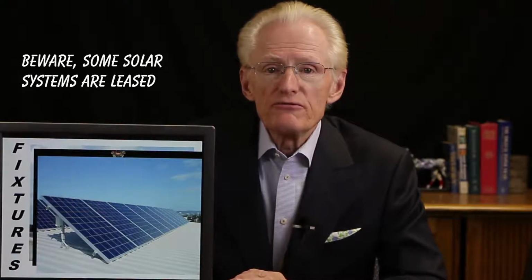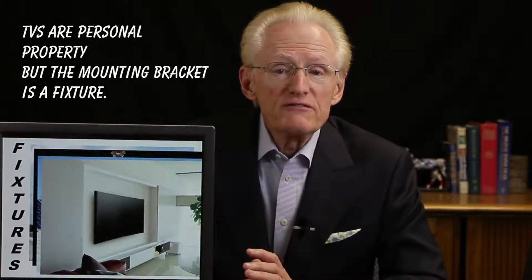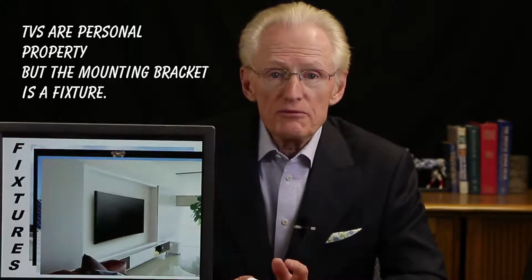So what's a fixture? Well, a fixture is an item which was once personal property but has been permanently attached to real property and therefore is real estate, but still retains certain characteristics of personal property and could be mistaken for personal property. So that ceiling fan there as an example, is it real or personal property? How about satellite dishes? How about the chandelier in the dining room? Or how about the solar panels on the roof? Or even big screen TVs, real property or personal property?